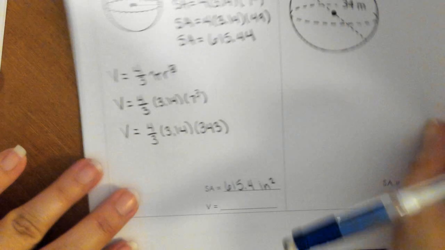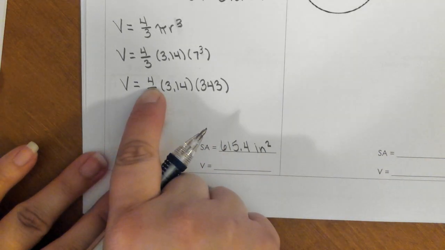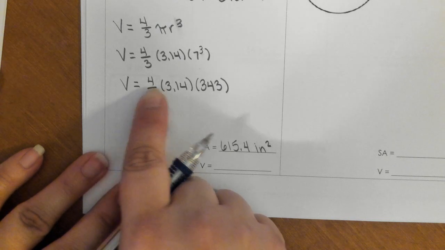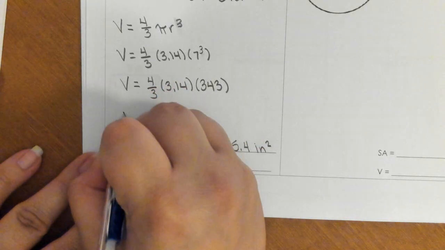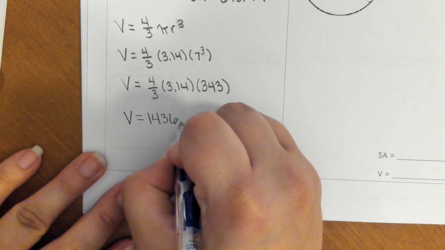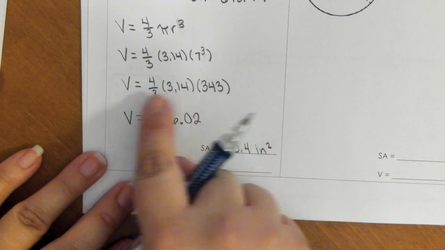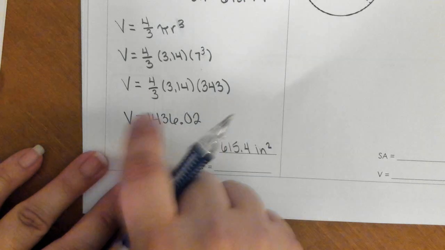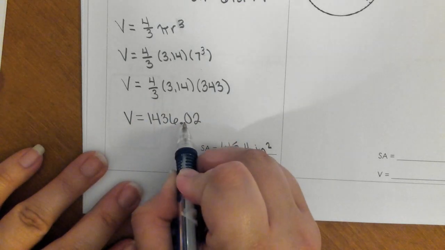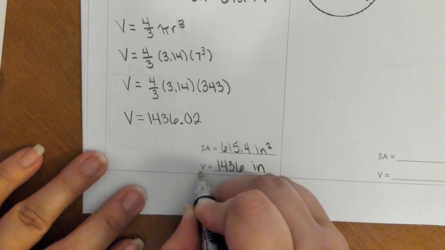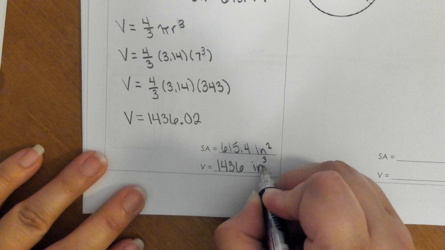Okay, my recommendation is I would multiply these together first. 4 times 3.14 times 343, hit equals or enter. Then divide by 3, and you would get 1,436.02. Please multiply all of those and then hit enter or equals. Then you divide by 3. So rounding this would just leave that 0. And since we have volume, we put the cubed, inches cubed.